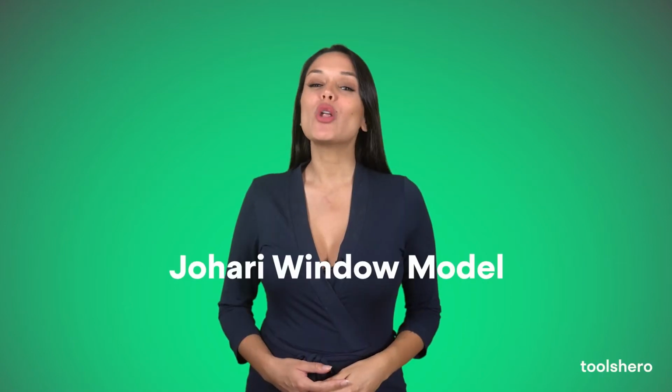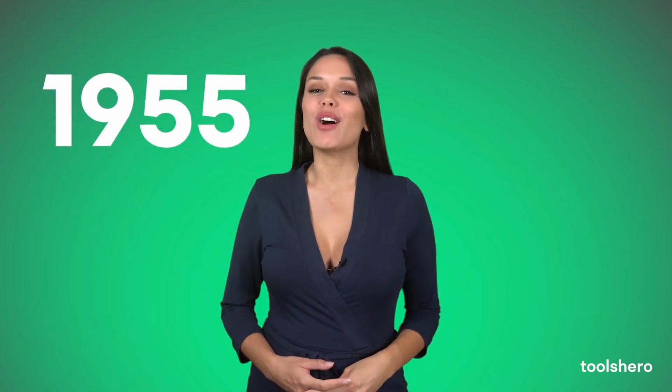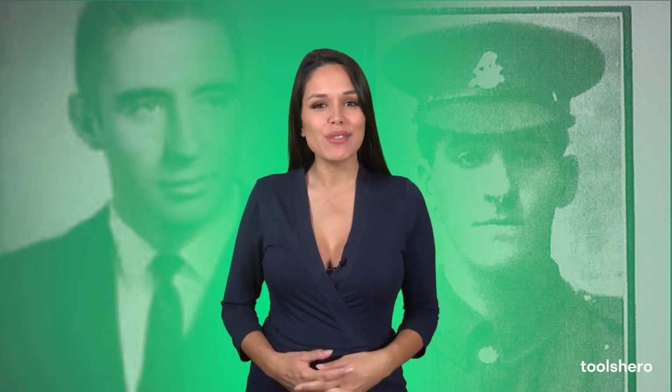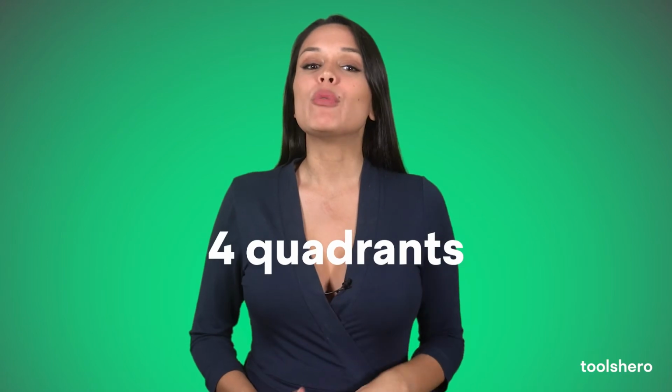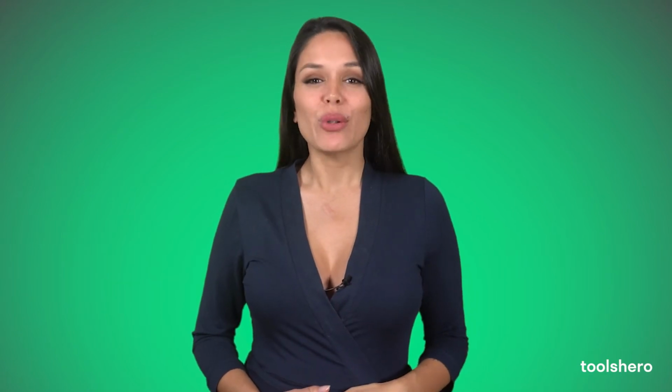The Johari window model was created in 1955 by psychologists Joseph Luft and Harry Ingham to help people better understand themselves and their communication with others. The window has 4 quadrants that represent 4 combinations of behavioral insight.